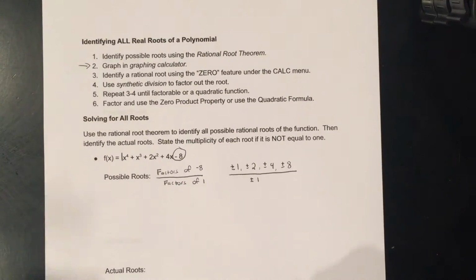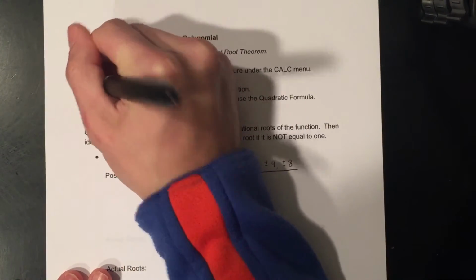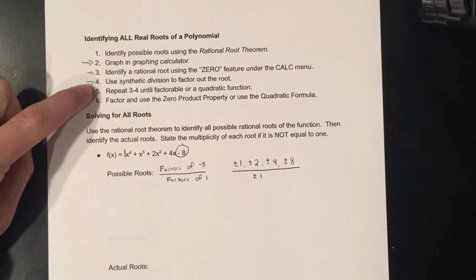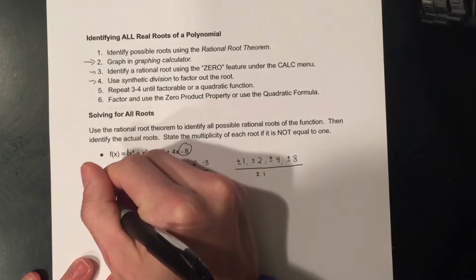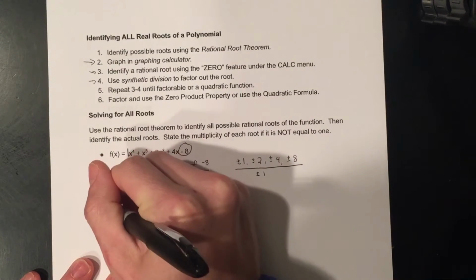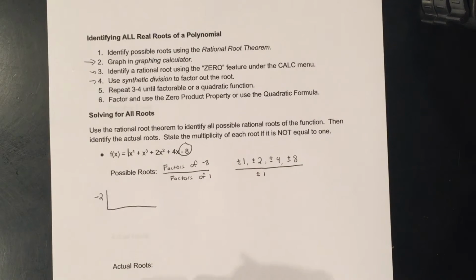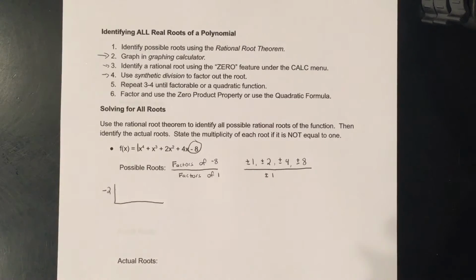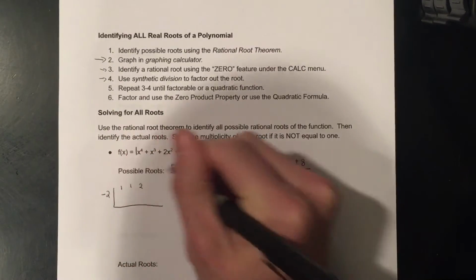Well, what do we do with that information? We're on to step 4. We found a zero from the calculator. Now we're going to use synthetic division to factor out that root. Basically, you take whatever x-intercept you got from the graph. This one was -2. And I perform synthetic division on that equation.